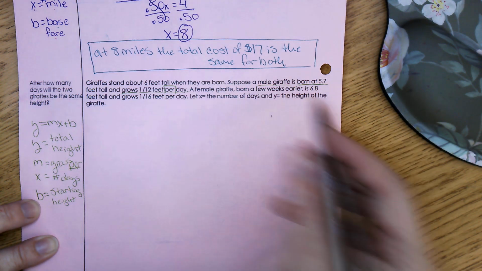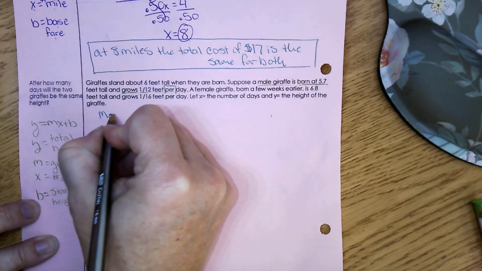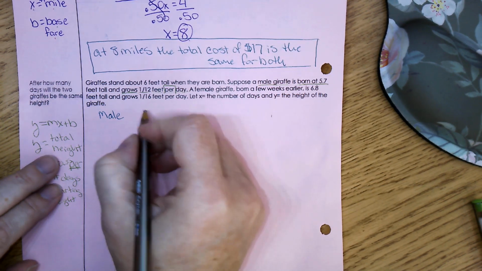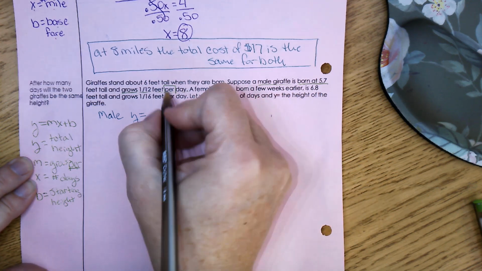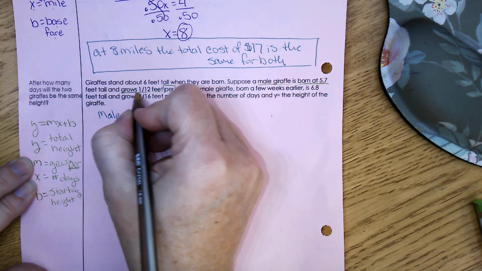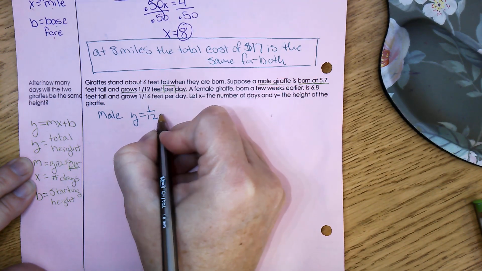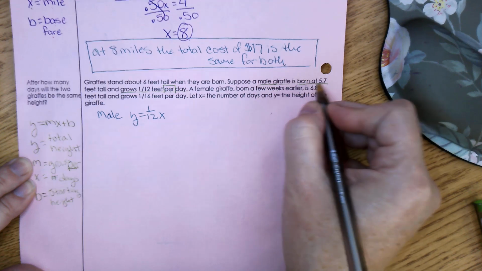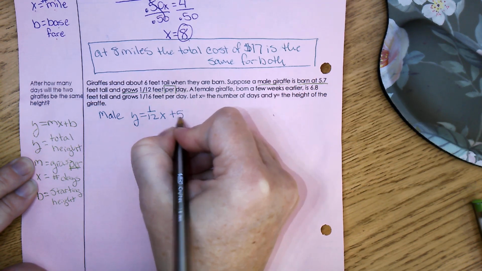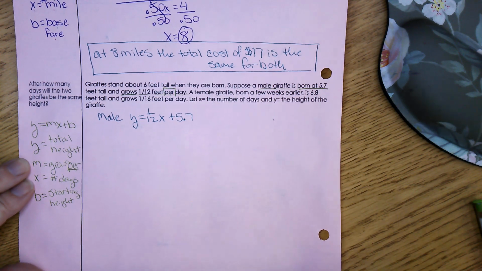Okay, so let's talk about our male giraffe since we've already underlined him. So we're going to have a male giraffe, and the male giraffe is y equals, well, let's find mx, let's find that word per. All right, how much do they grow? 1/12 per day. Okay, we've already talked about this. Their starting height, 5.7 feet.